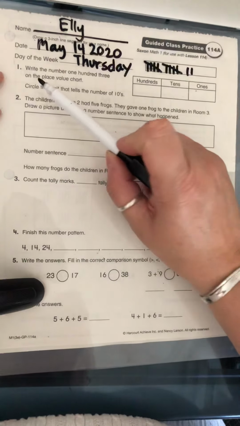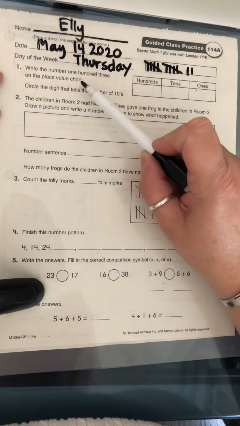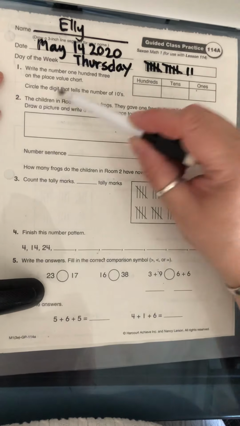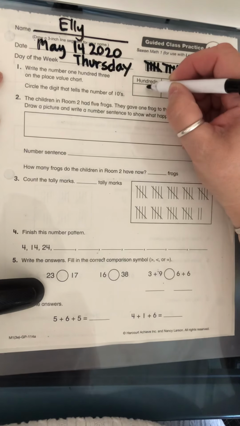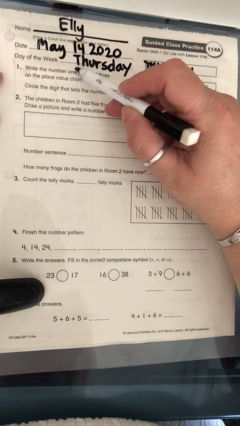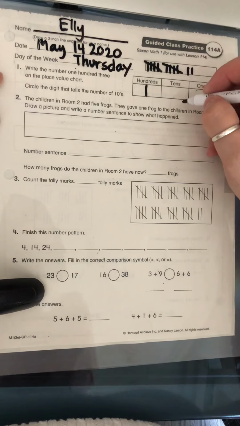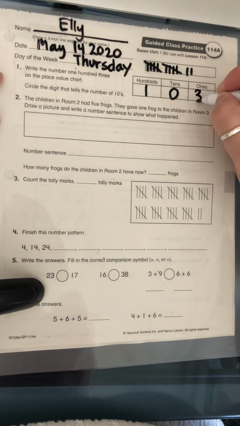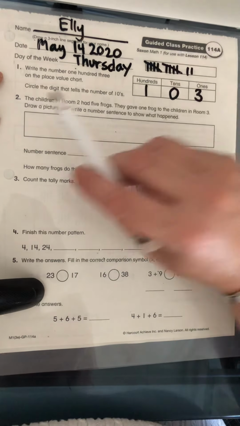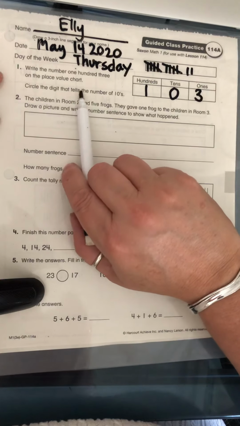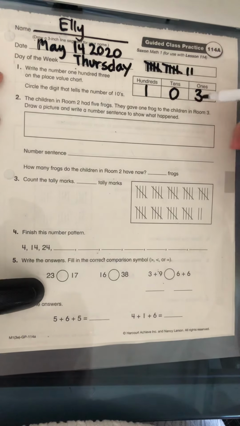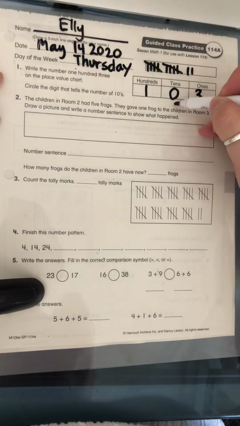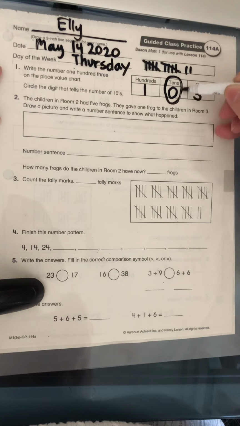Now it says, write the number 103 on the place value chart. So we know we have 100. We don't have any 10s. And we have 3 1s. Then it asks us to circle the digit that tells the number of 10s. We know the 10s are to the left of the 1s, directly to the left. And we have 0 1s.